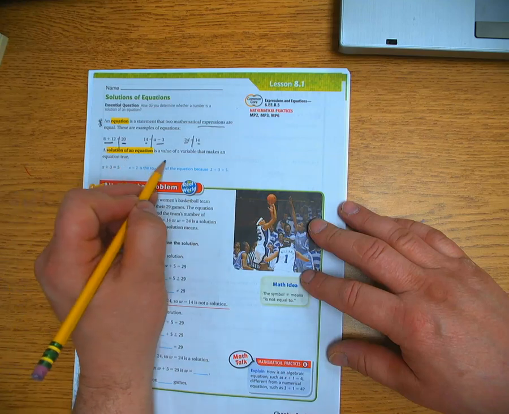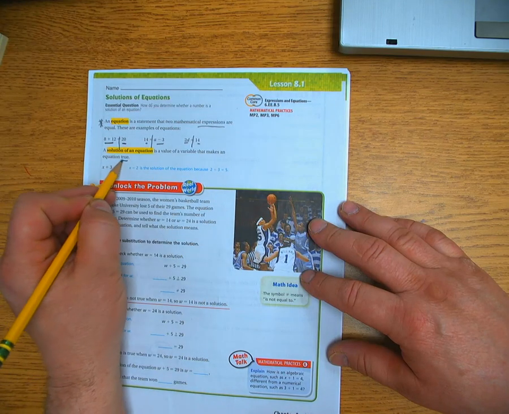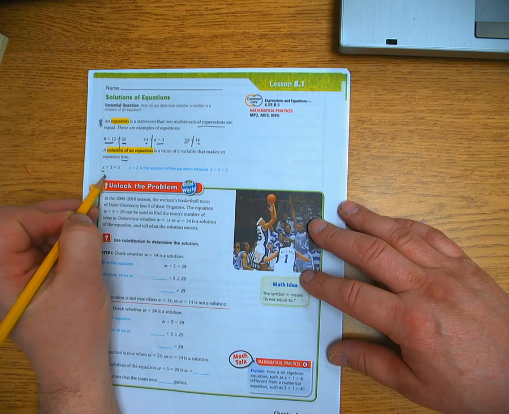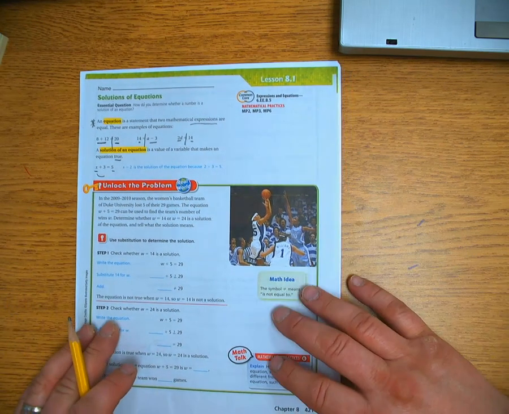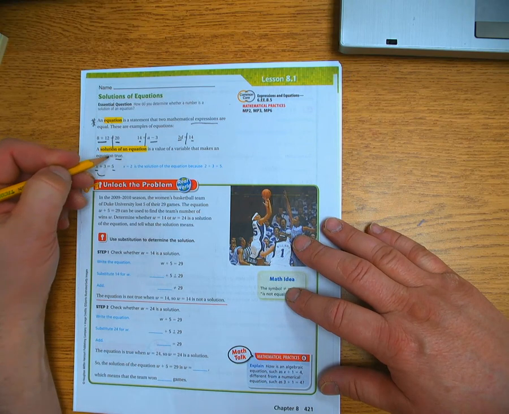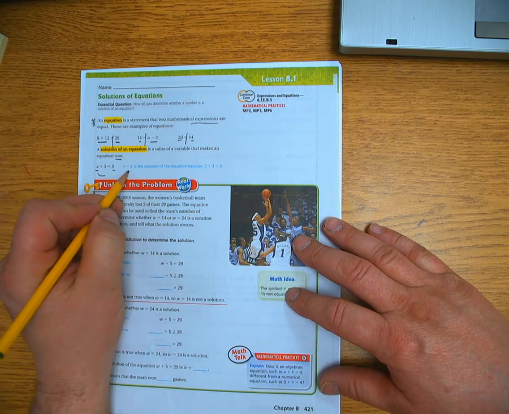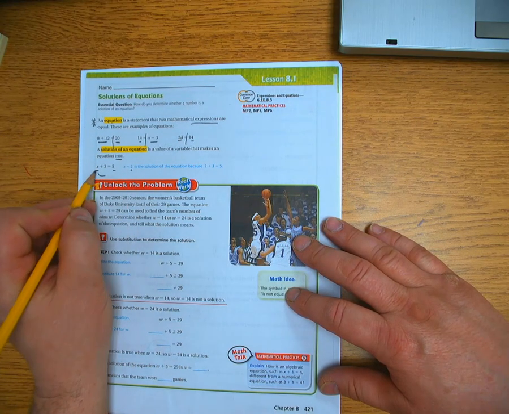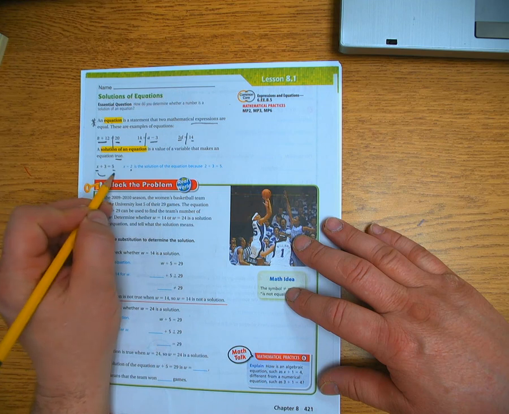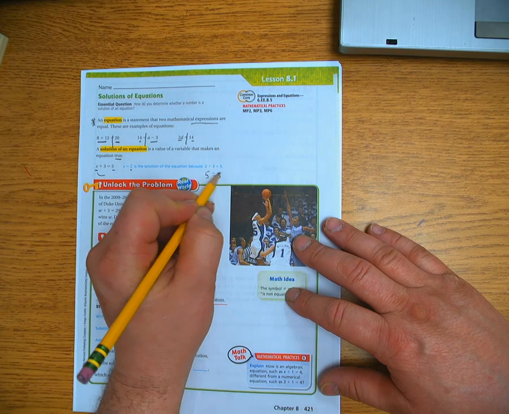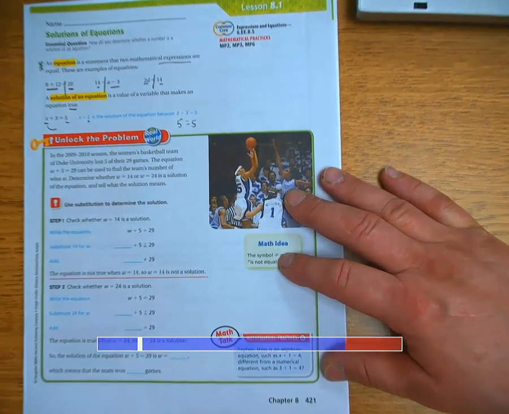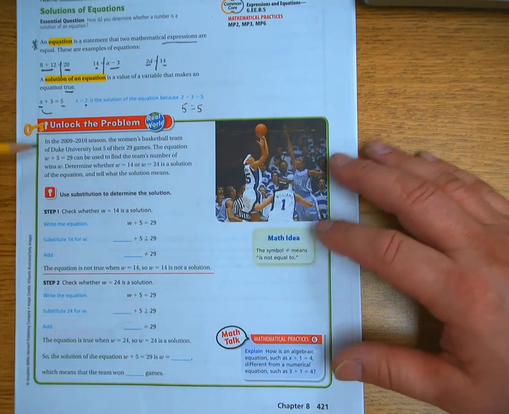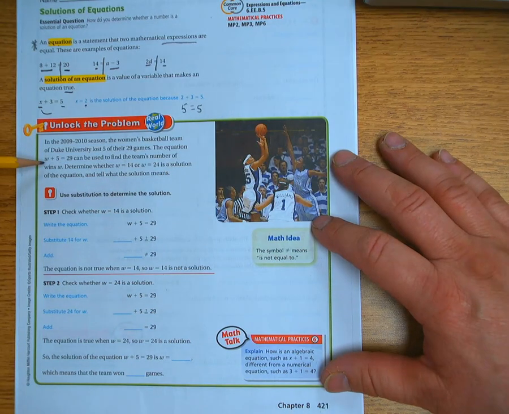A solution of an equation is a value of the variable that makes the statement true. So whatever we substitute in, if it makes the two sides equal, it's considered a solution because it makes the statement true. For example, when I substitute in 2 for x, I get both sides equal to 5. So 2 makes the statement true. That's what a solution to an equation is. All right, so we're going to work on substituting and determining whether it's a solution or not.